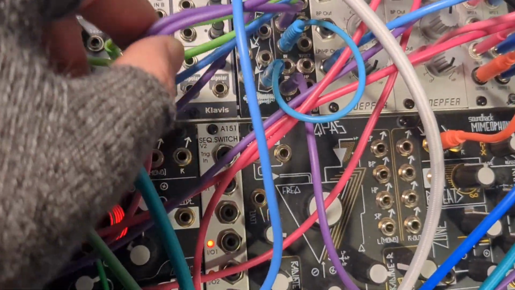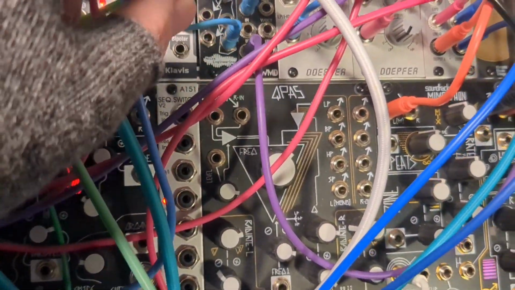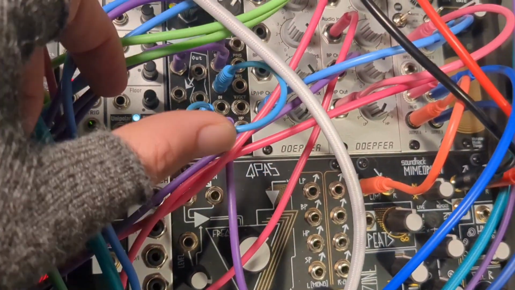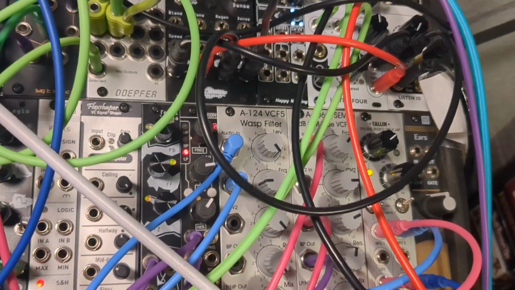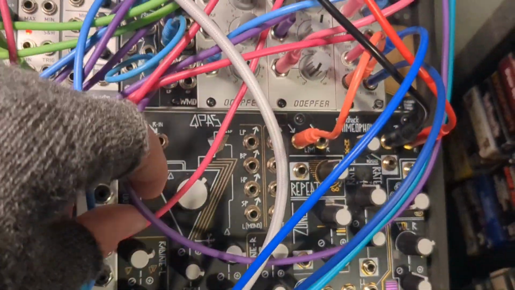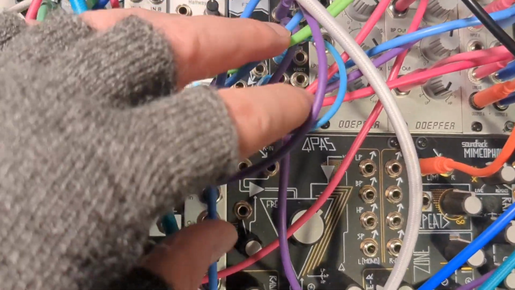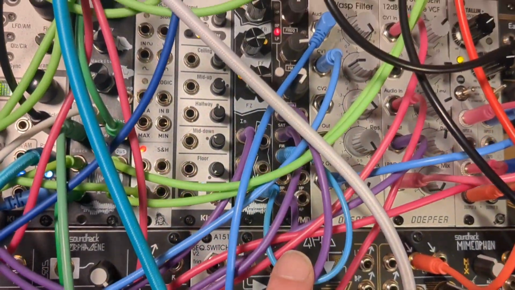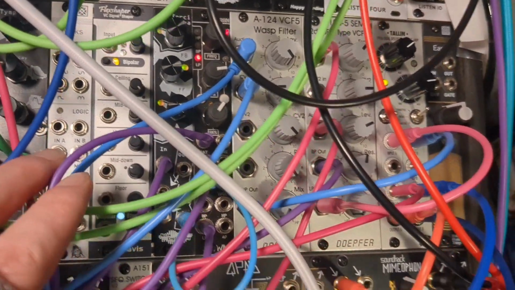Okay, the output of that goes right next door. I use the blue cable here because, again, I just ran out of short purple ones. Goes right next door into this carbon filter. And from the carbon filter, we come out of its 12 pole low-pass output. And we are modulating the saturation and the FM.